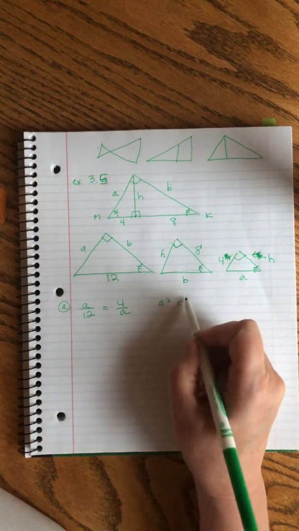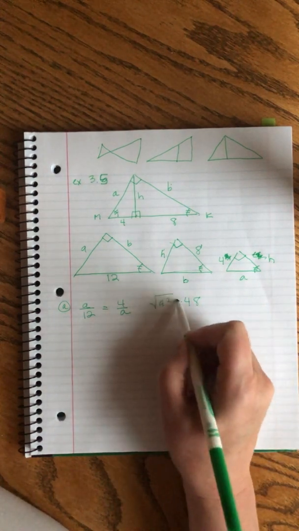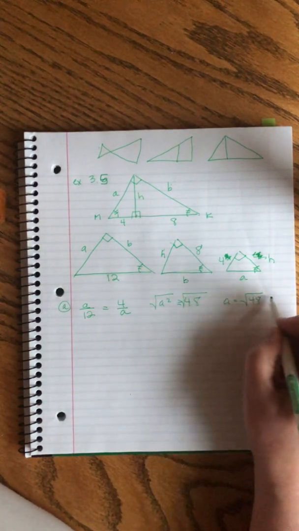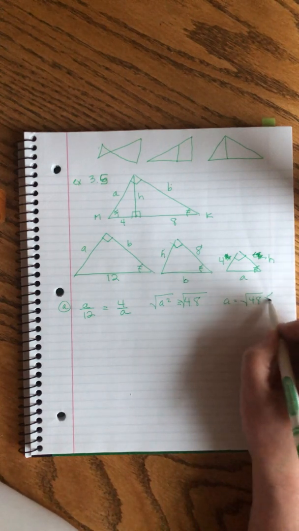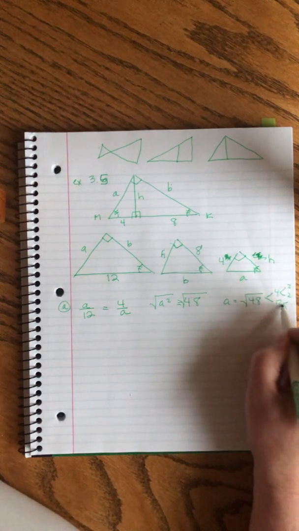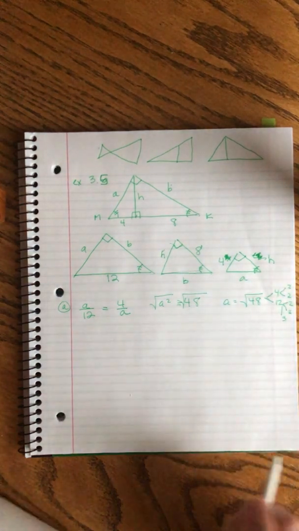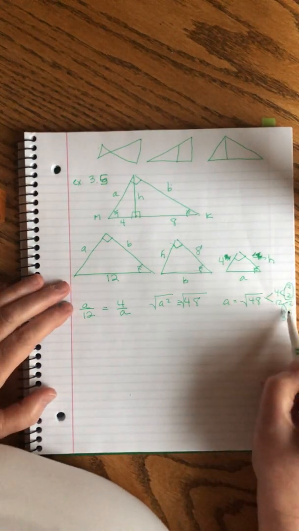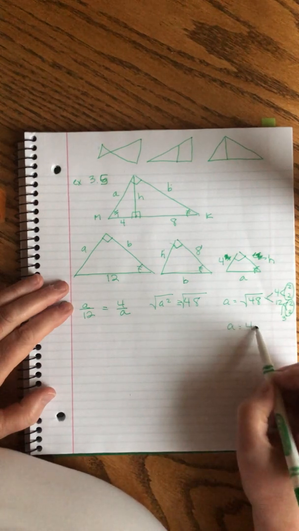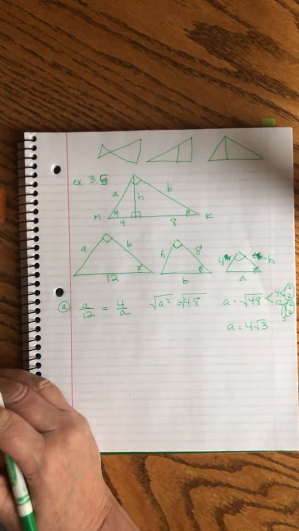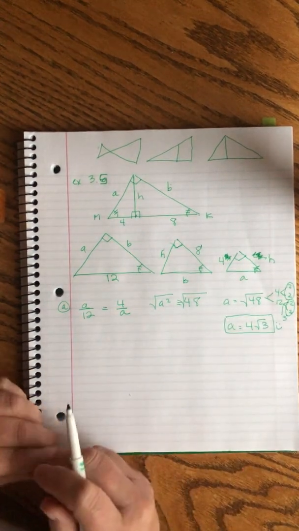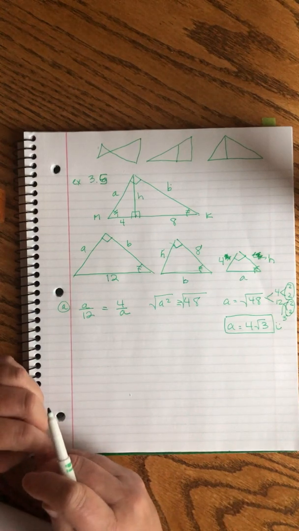A squared equals 48. I take the square root of both sides and I get A equals the square root of 48, and I can break this down. Let's call it 4 times 12, and this is 2 times 2, and this is 2 times 2 times 3. So I can take out 2 pairs of 2's, and A equals 4 times the square root of 3. Beautiful. That's correct.